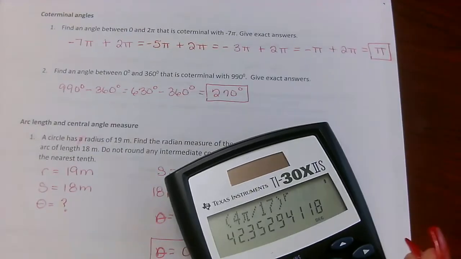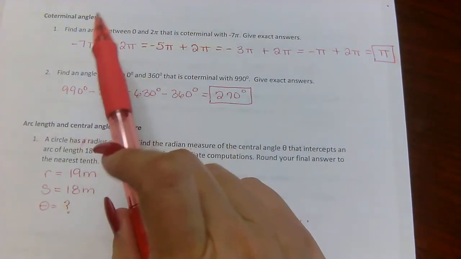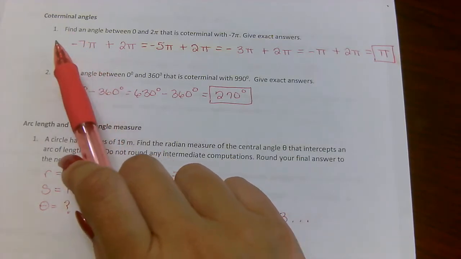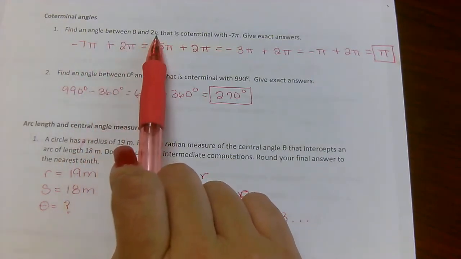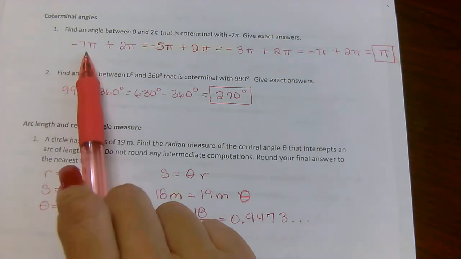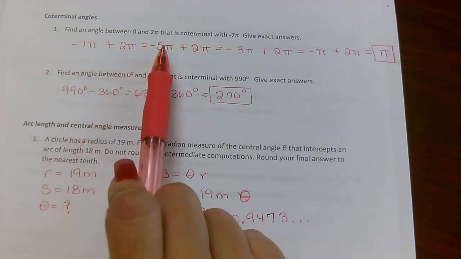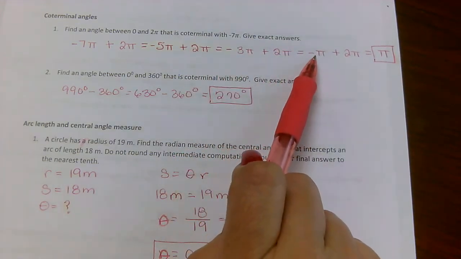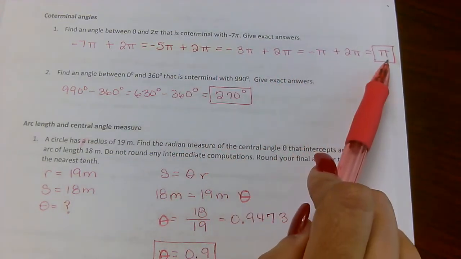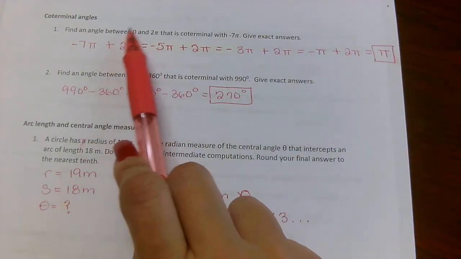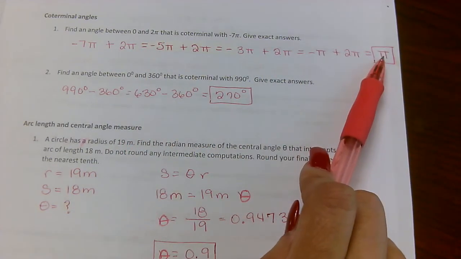Okay, for the next one, coterminal angles. Remember, coterminal angles mean the same angle, they're just in different forms. So it's asking us to find an angle between 0 and 2 pi, which I call a standard angle, that is coterminal with -7 pi. As you can see, all I'm doing is adding 2 pi until I get a number that is between 0 and 2 pi. I don't get it until this becomes positive. So 1 pi is between 0 pi's and 2 pi's. So this is going to be our answer.